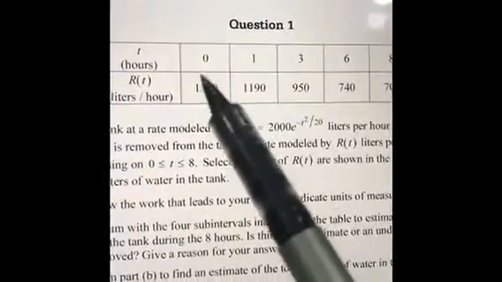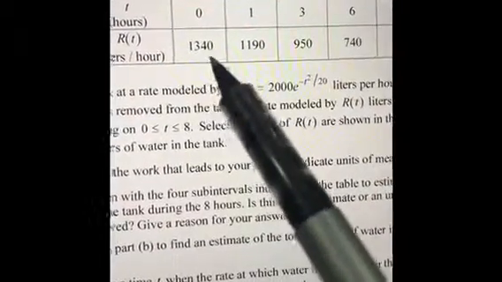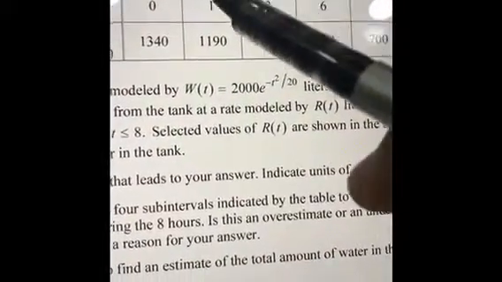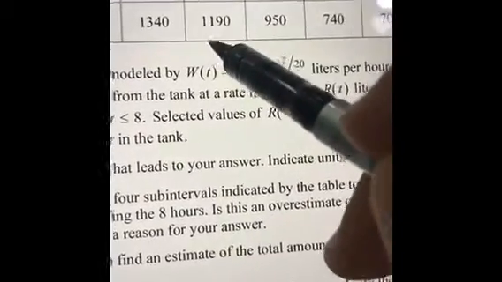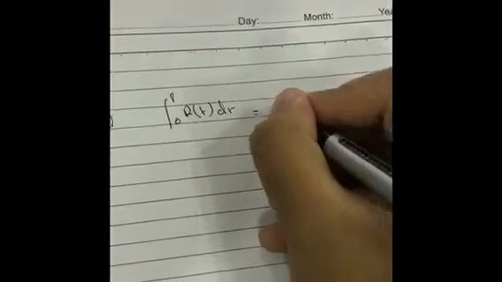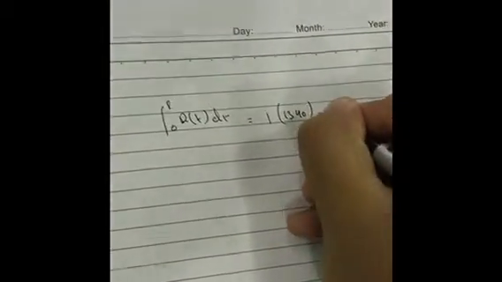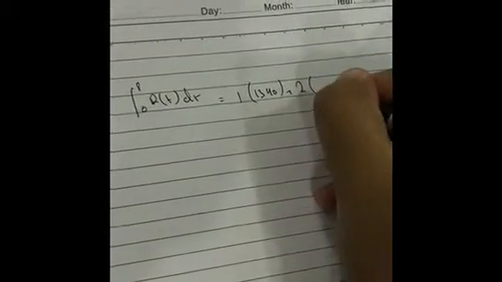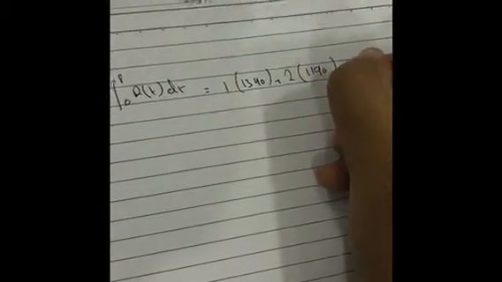This equals the difference from this to this is 1, so 1 multiplied by 1340, plus the difference is 2 and the left value 1190, and here the difference is 3 with 950, here the difference is 2 with 740. So 1 times 1340 plus 2 times 1190 plus 3 times 950 plus 2 times 740.